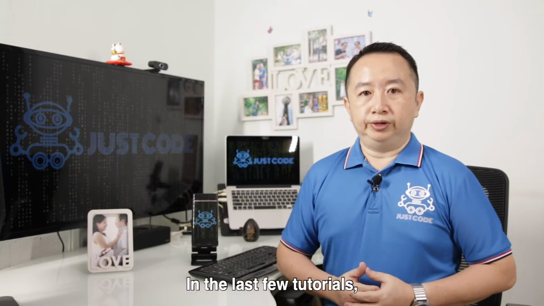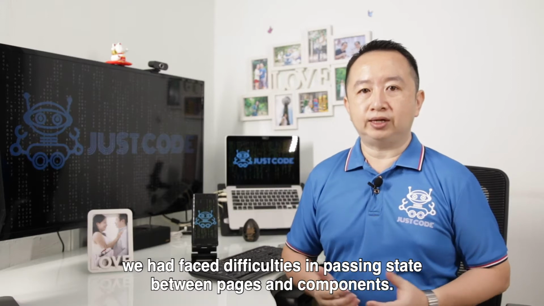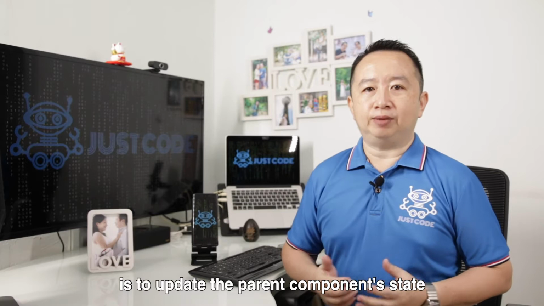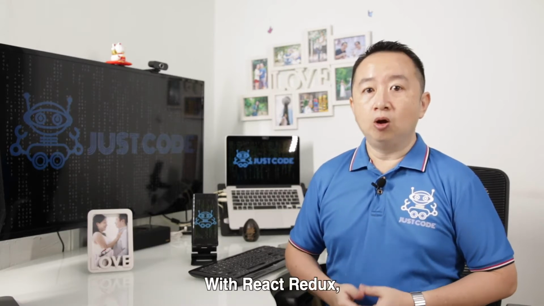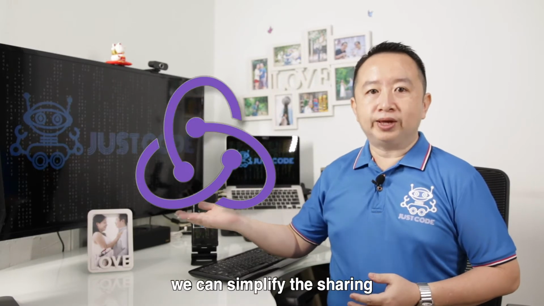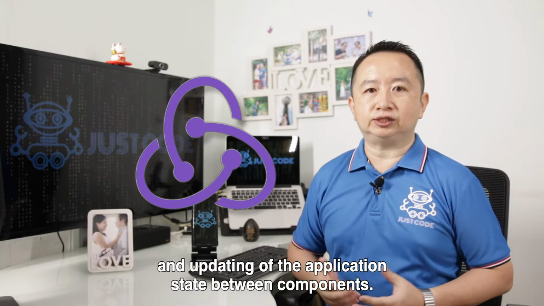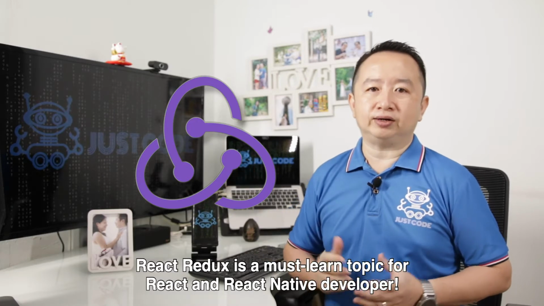In the last few tutorials, we have faced difficulties in passing state between pages and components. The most troublesome part is updating the parent component states from nested components. With React Redux, we can simplify the sharing and updating of the application state between components. React Redux is a must-learn topic for React and React Native developers.